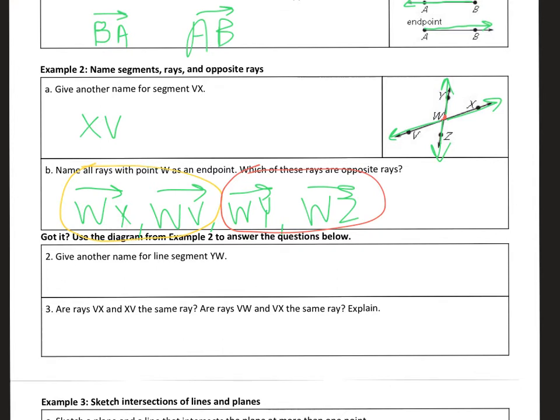Next, we're going to talk about the got it. So this would be a good time to pause and try these problems, and then I'll work through them, okay? So in the got it, it says give another name for a line segment YW. So if I look at YW, the only other way I can name it is WY.